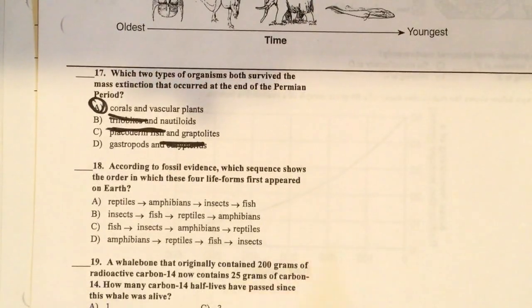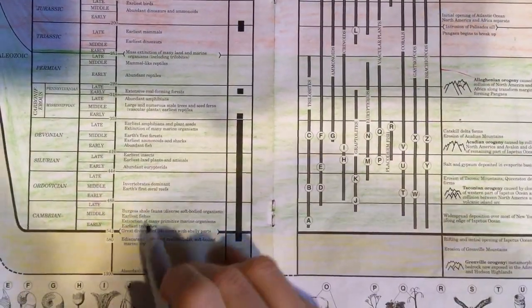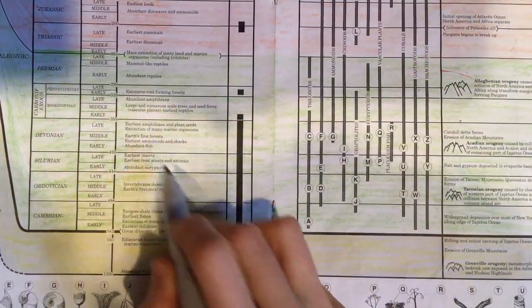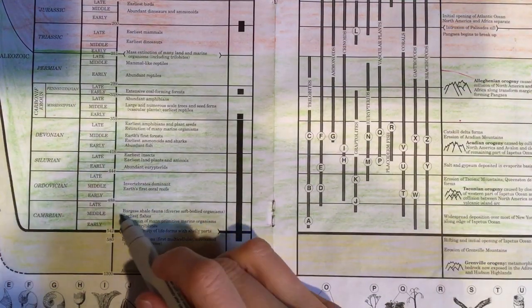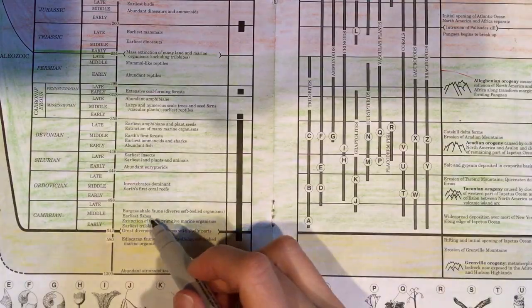Number 18. According to the fossil evidence, which sequence shows the order in which these four life forms first appeared on Earth? So first would have been something in the ocean. It's always something in the ocean first. If you look through here, you can see that the first types of fishes occurred during the Cambrian.